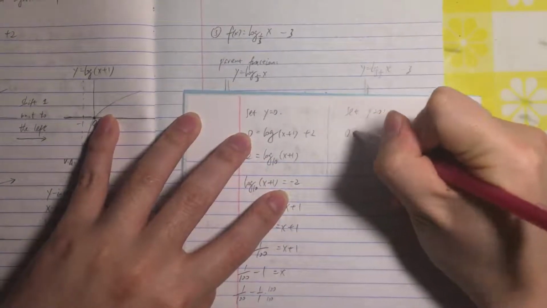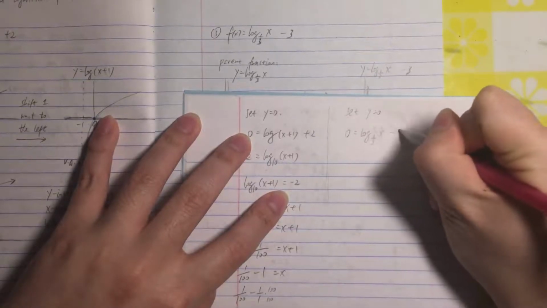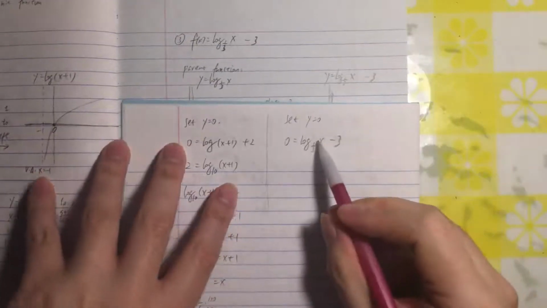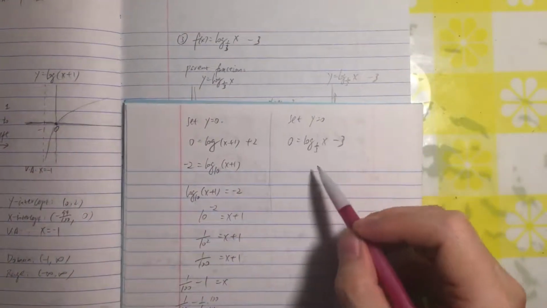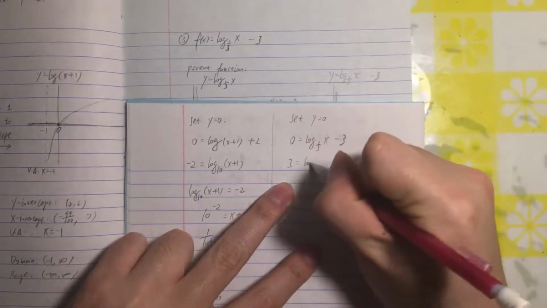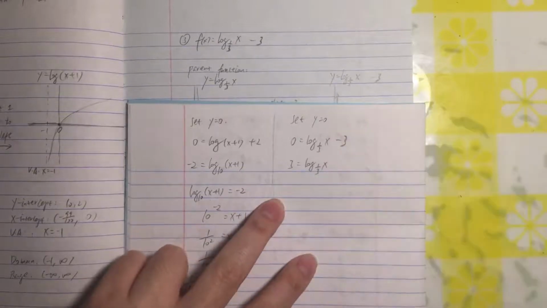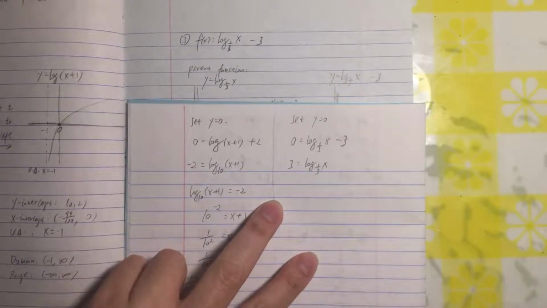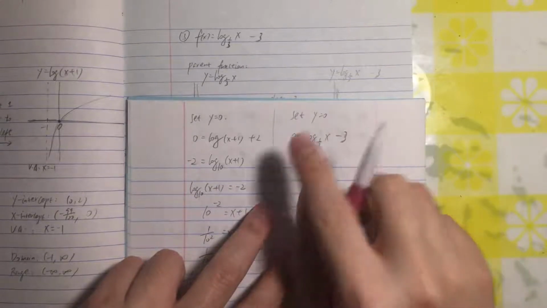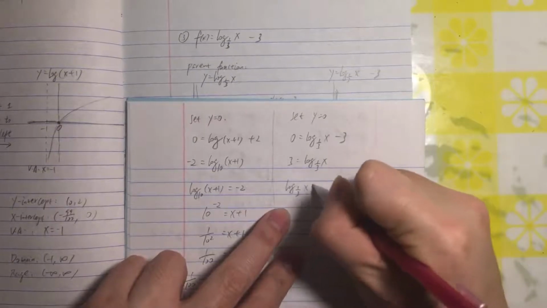We get 0 equal to log base 1/3 of x minus 3. In order to solve this equation for x, I first add 3 to both sides. I get 3 equal to log base 1/3 of x. This can be rewritten as log base 1/3 of x equal to 3.